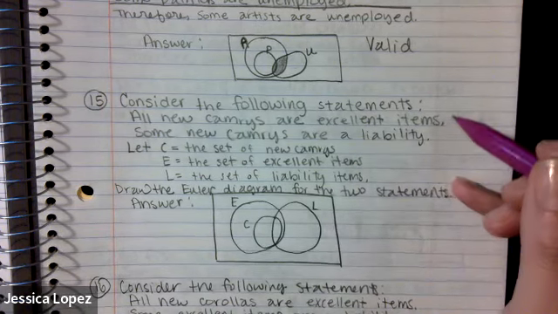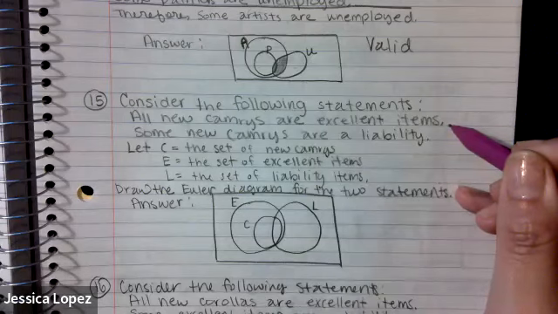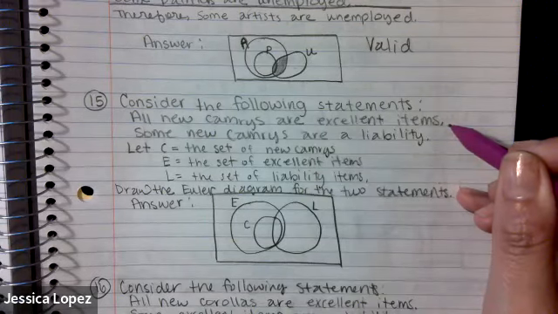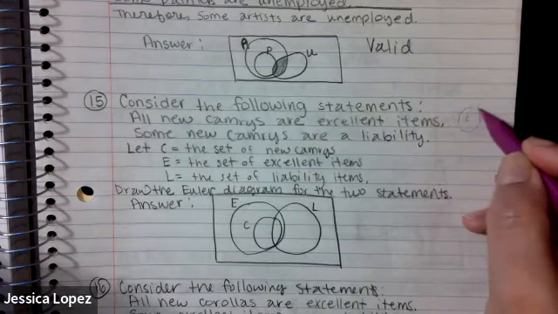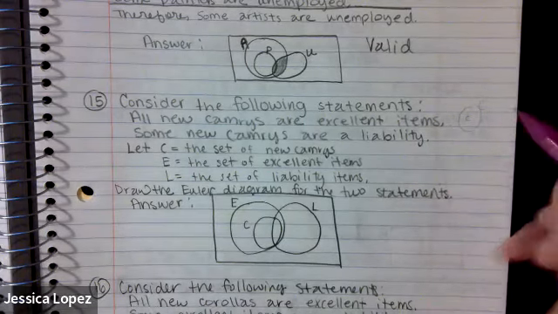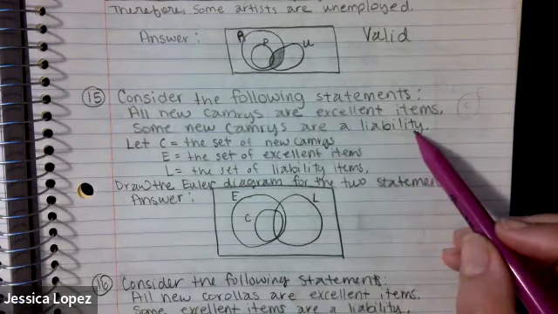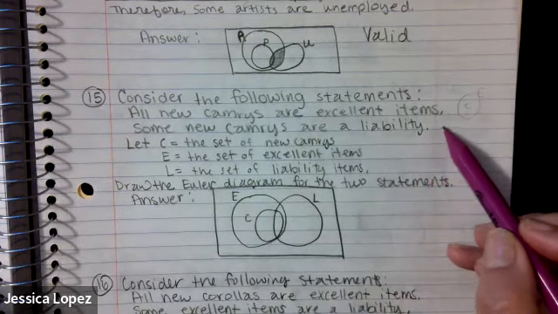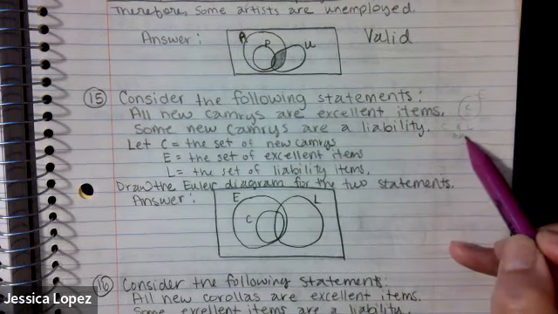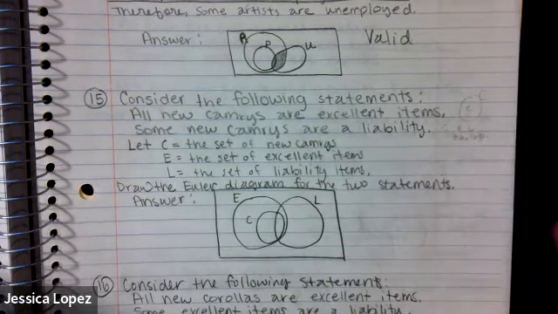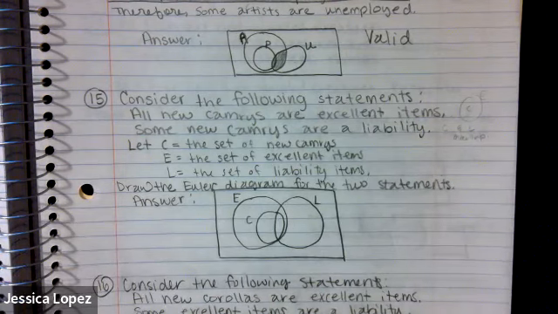So this first statement that says all new Camrys are excellent items, that means that all the Camrys would be inside of the excellent items, okay? Then some new Camrys are a liability. That would mean that C and L are going to overlap. They won't be completely inside one another because only some Camrys are a liability.